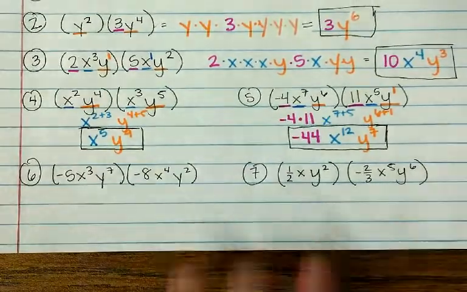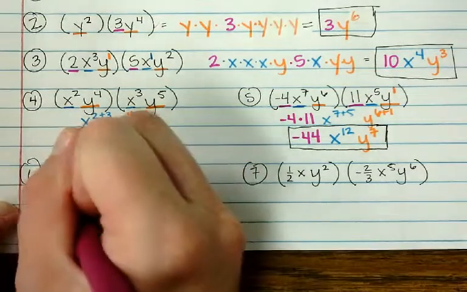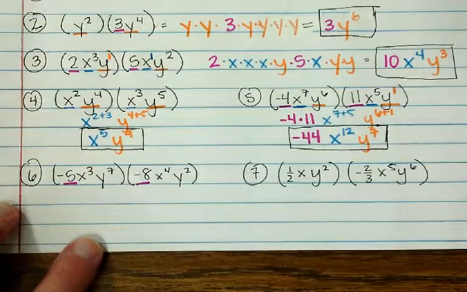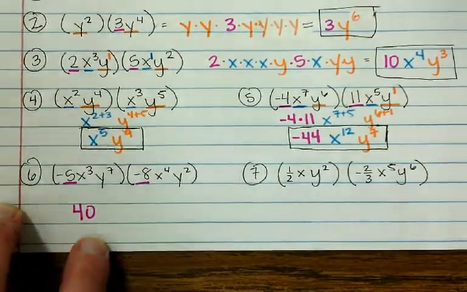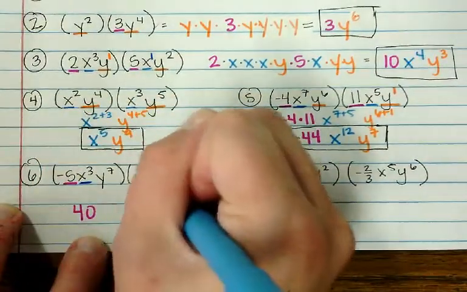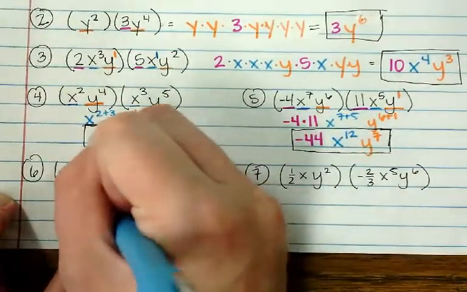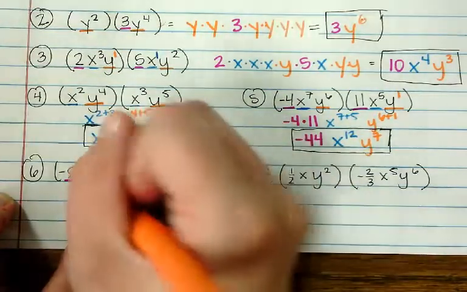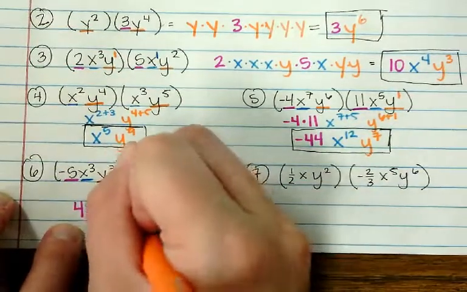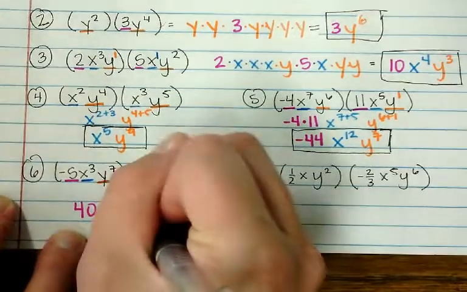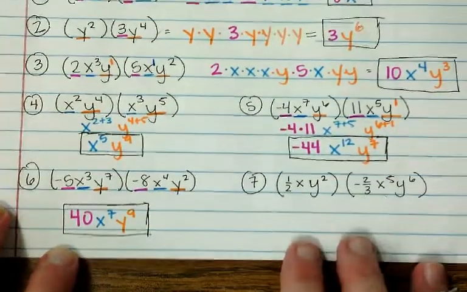So on this one right here, I'm just going to multiply them across here. So that's what? Negative 5 times negative 8. So that's going to be a positive 40. All right? And then x to the 3rd times x to the 4th. What do we do with our exponents here? We add them up. So that's going to be x to the 7th. And last but certainly not least, y to the 7th and y squared is going to be y to the 9th. All right? So this right here would be our final answer: 40x to the 7th, y to the 9th.